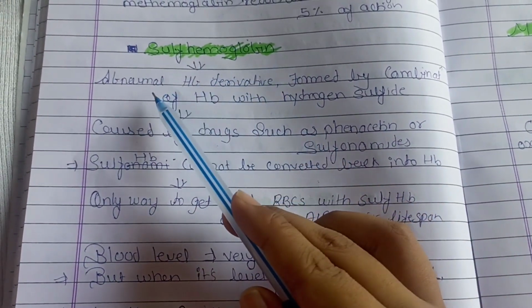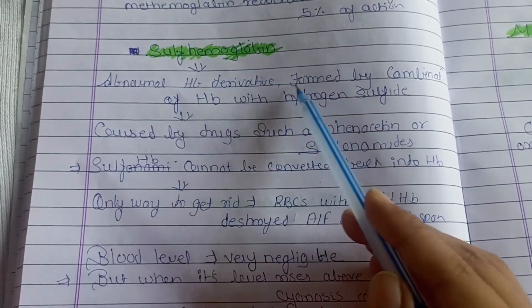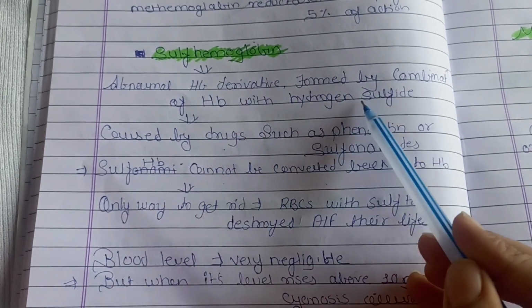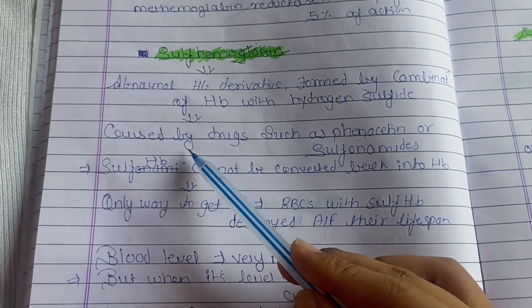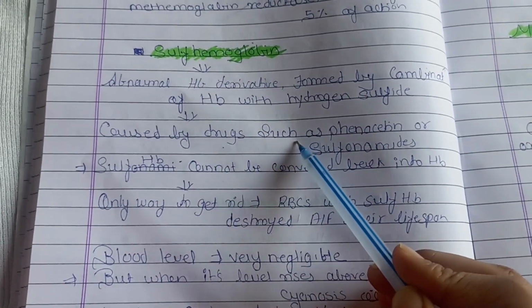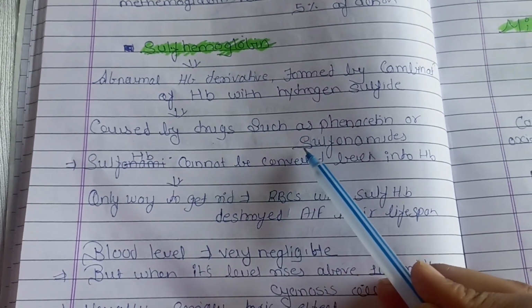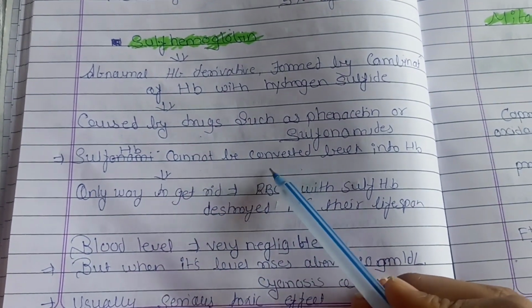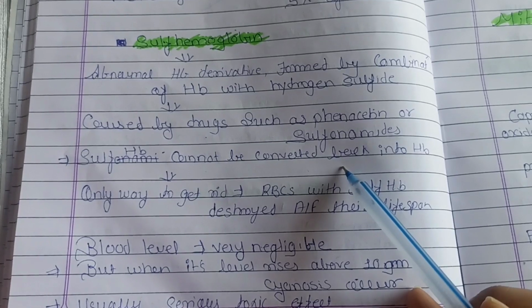Now we will see sulfhemoglobin. It is an abnormal hemoglobin derivative formed by combination of hemoglobin with hydrogen sulfide, usually caused by drugs such as phenacetin and sulfonamide. Sulfhemoglobin cannot be converted back into normal hemoglobin.